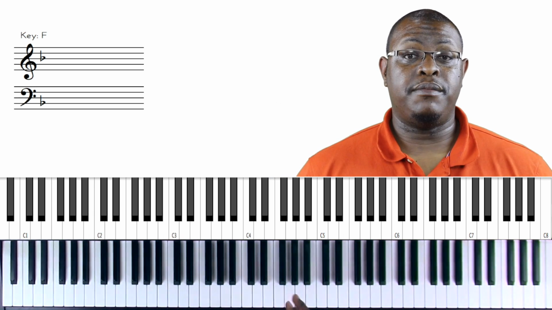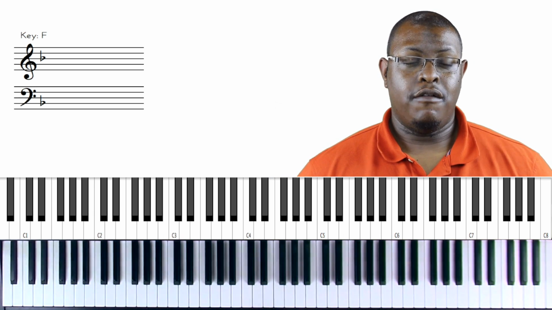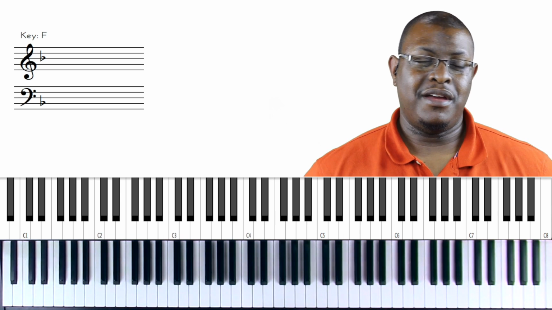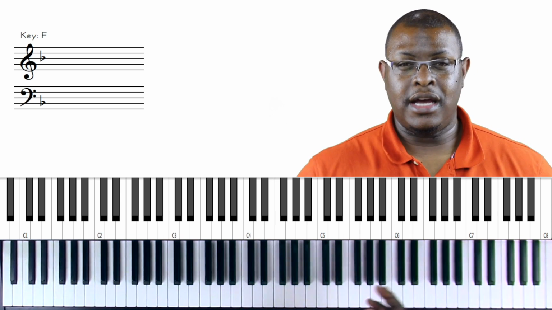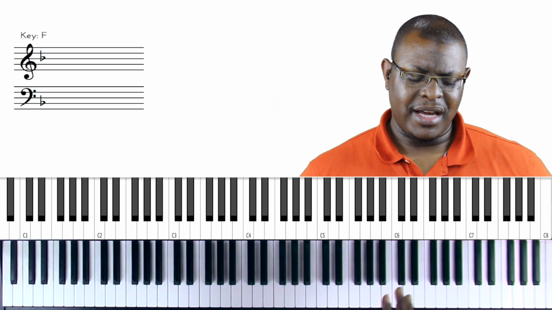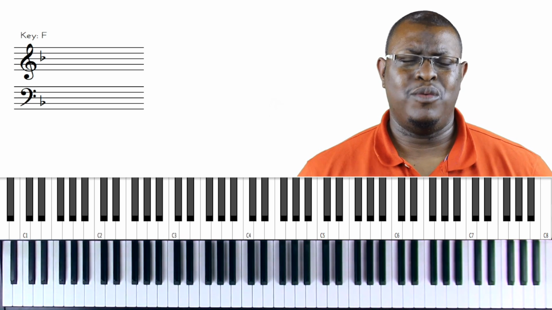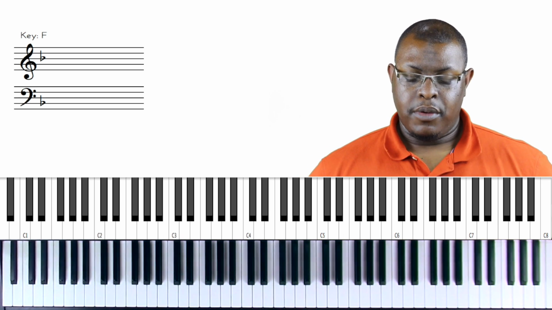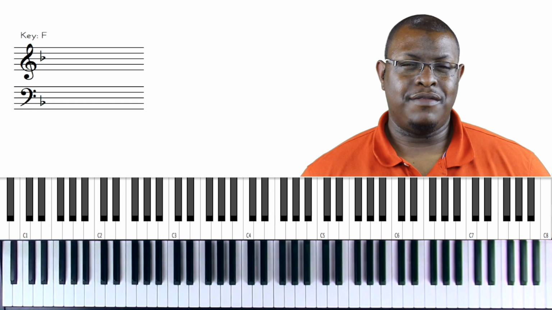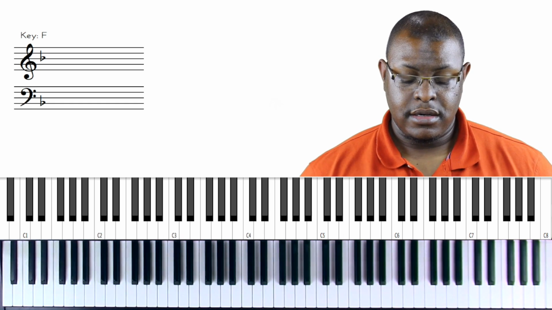So those are 7 of my favorite upper structure triads over dominant chords I love to play. Now there are definitely more that we'll cover in the DLS lesson, but I couldn't fit them all in here just because it'd be way too long. But what I want to do now is really delve a little deeper into application, right?